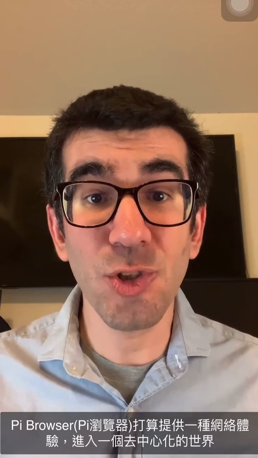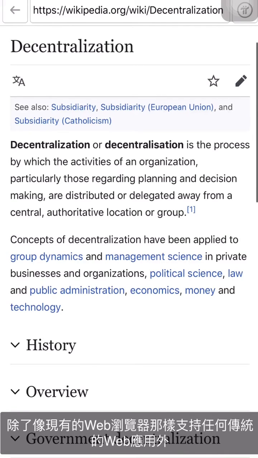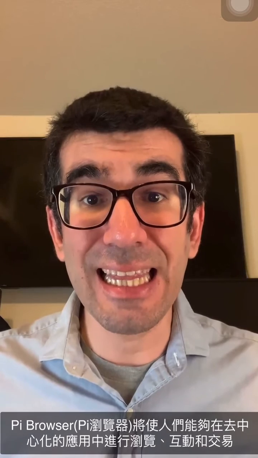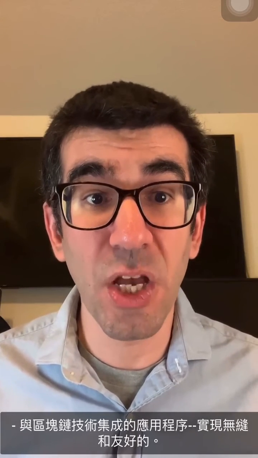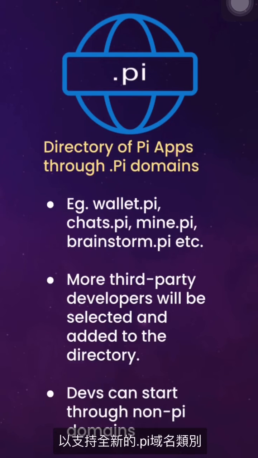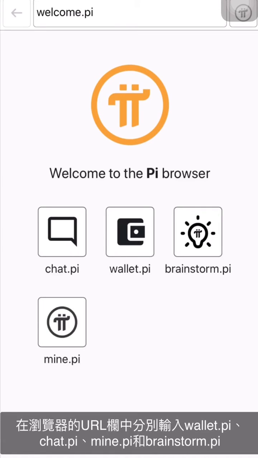The Pi Browser intends to provide a web experience into a decentralized world. In addition to supporting any traditional web applications like existing web browsers do, the Pi Browser will enable people to browse, interact, and transact in decentralized applications that essentially integrate with blockchain technology for a seamless and friendly user experience. Additionally, the Pi Browser will have a directory of selected apps and its own DNS system to support a whole new class of .pi domains. For example, current apps like the Pi Wallet, PiChats, Mining, and Brainstorm will be accessible by typing respectively wallet.pi, chats.pi, mine.pi, and brainstorm.pi in the URL field of the browser.